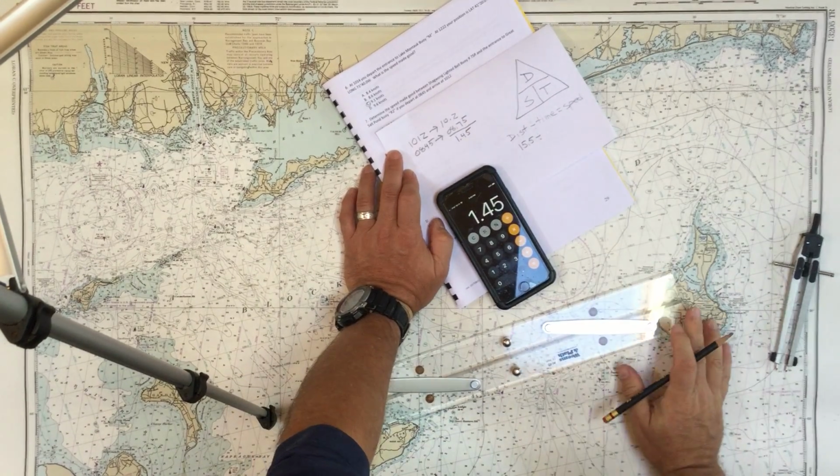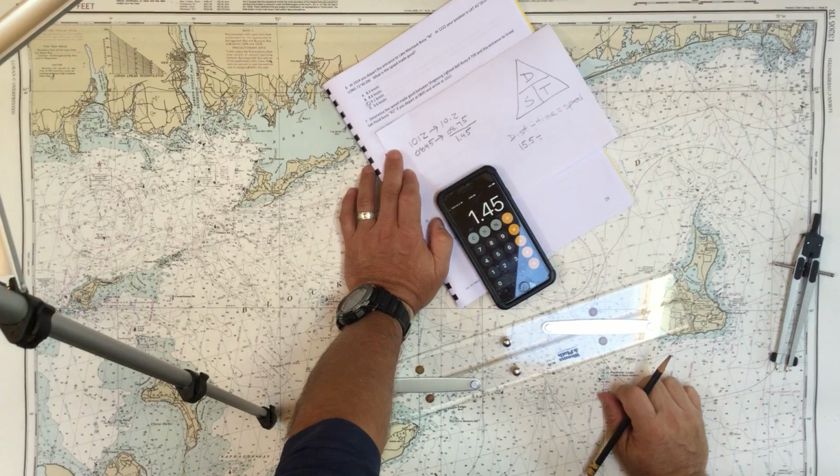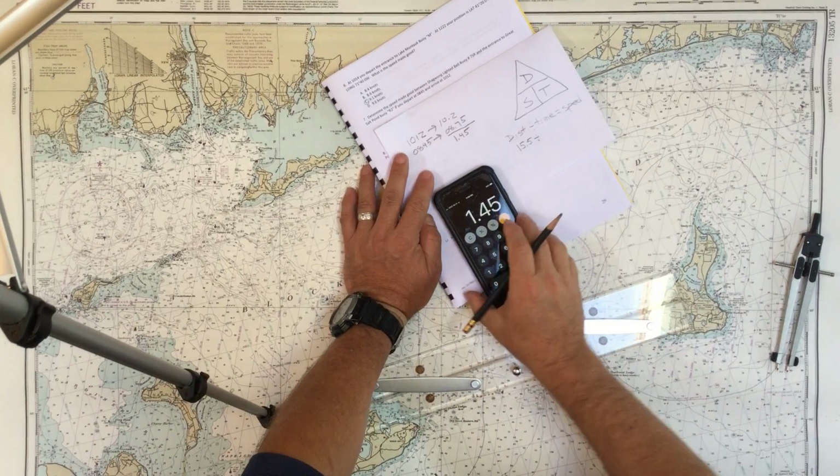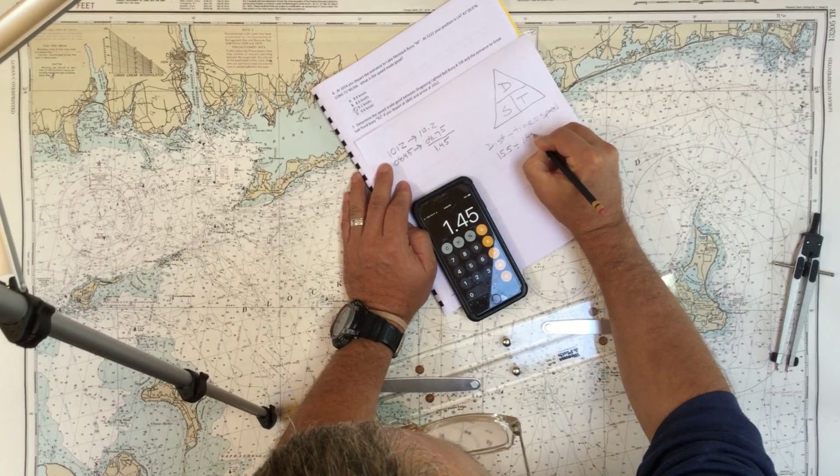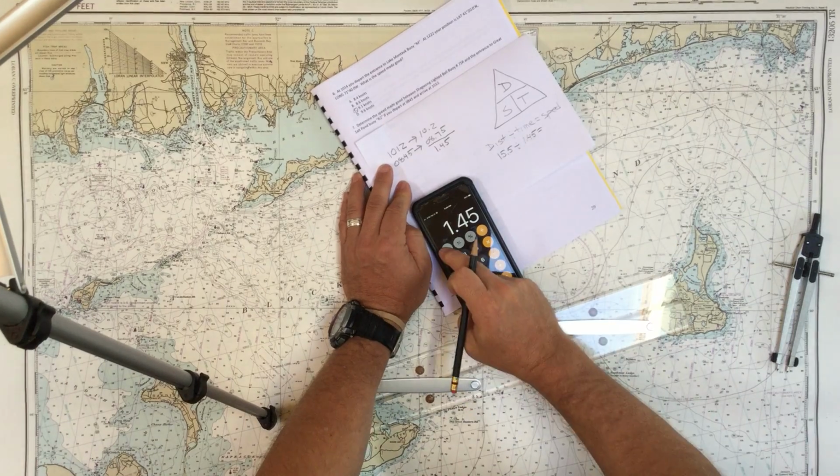1.45 hours. Okay, that's not an hour and 45 minutes. That's 45 hundredths of an hour. It's just a little bit less than a half an hour, because 0.5 would be a half an hour. Okay, so 1.45 hours, just a little bit less than an hour and a half. So I'm going to put that number into the problem, 1.45, and then I'm going to finish the math.